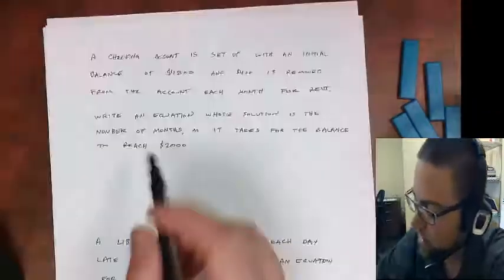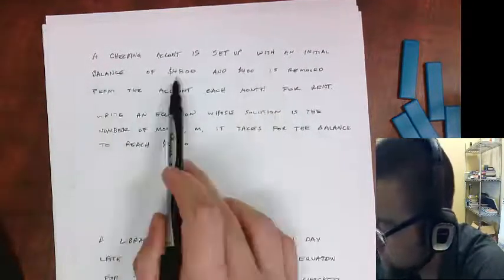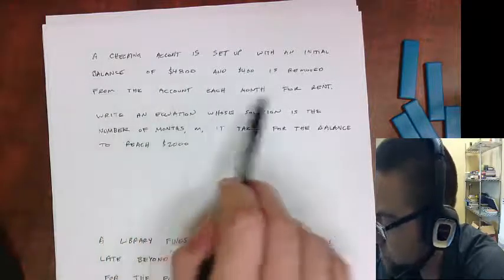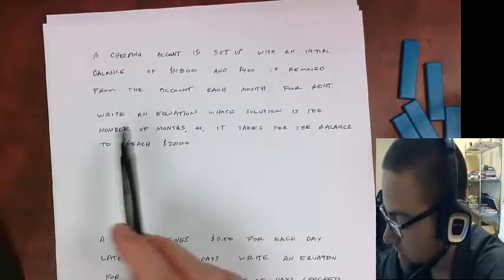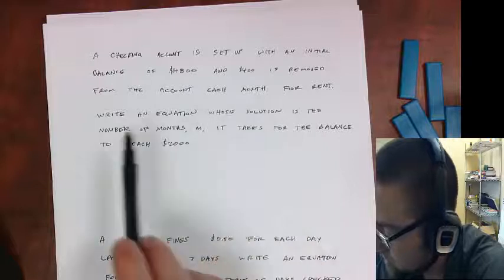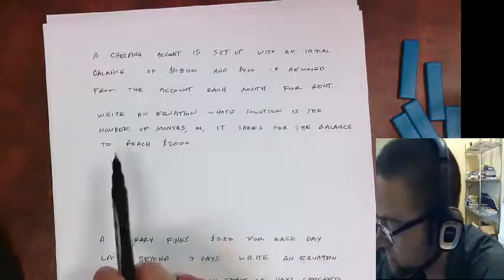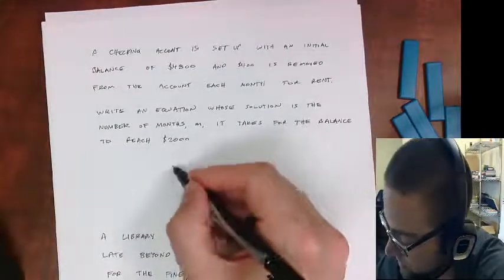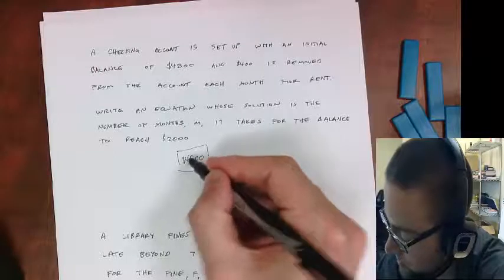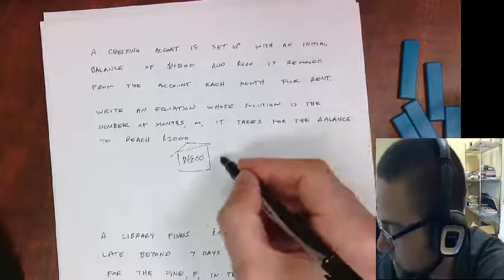All right, up next, a checking account is set up with an initial balance of $4,800, and $400 is removed from the account each month for rent, assuming no other transactions. Write an equation whose solution is the number of months M it takes for the balance to reach $2,000. So we're starting with $4,800 in the account, so this is kind of like our bank account here.